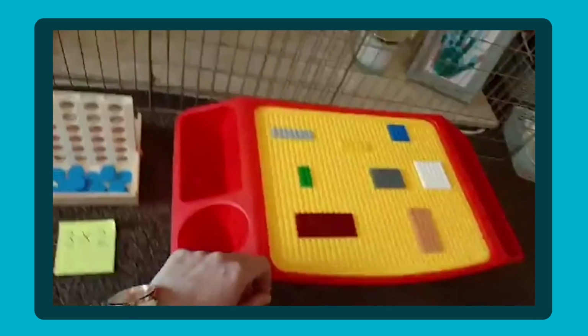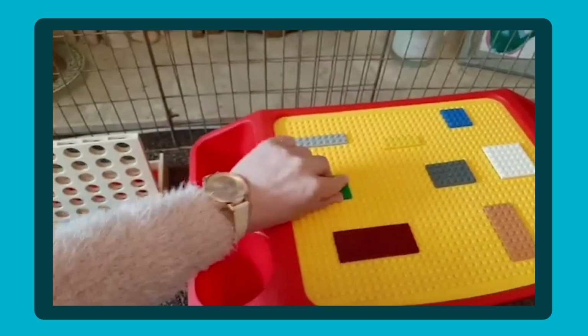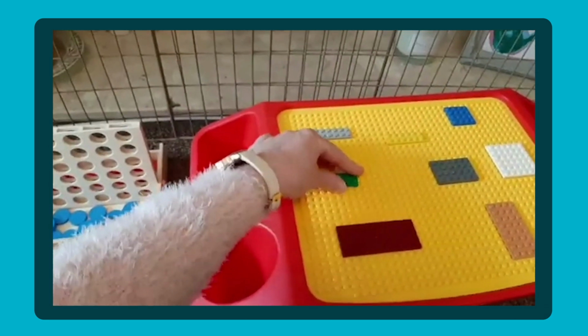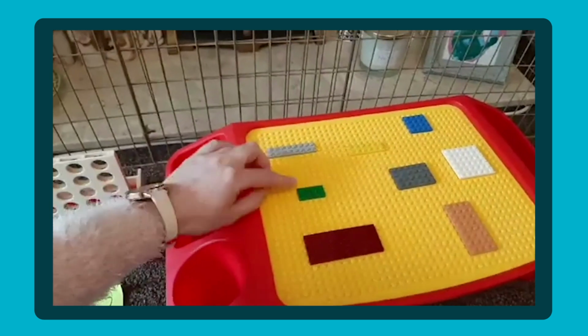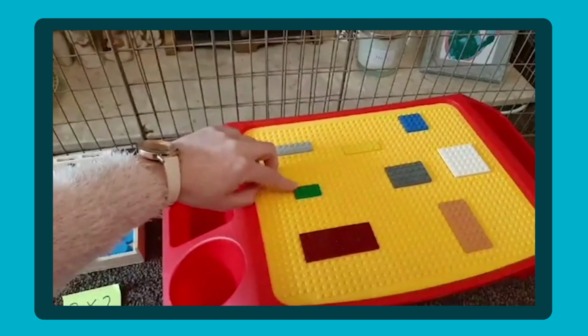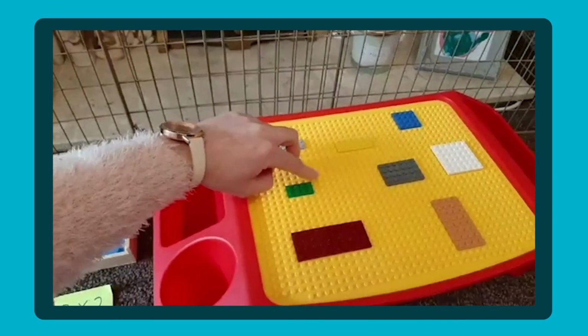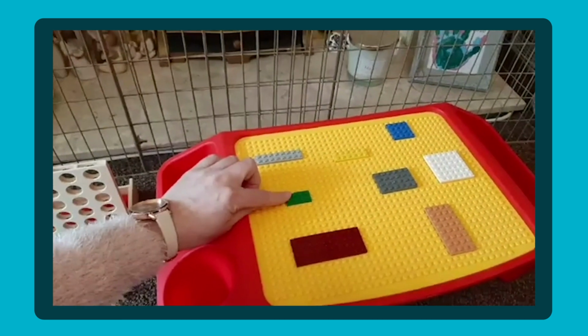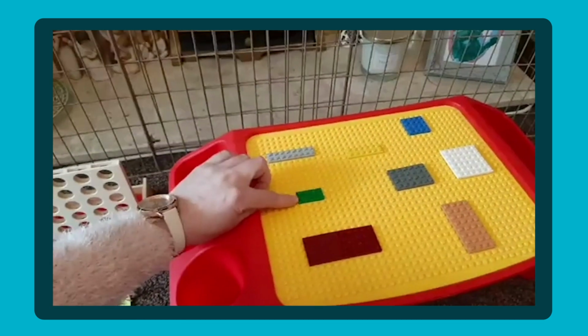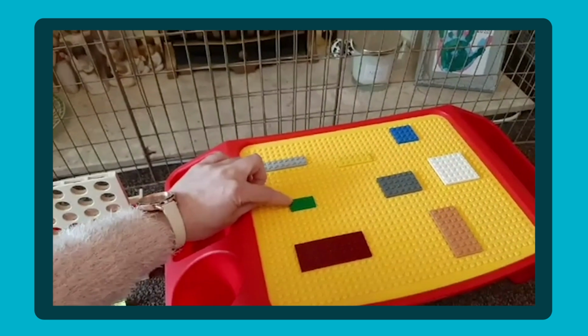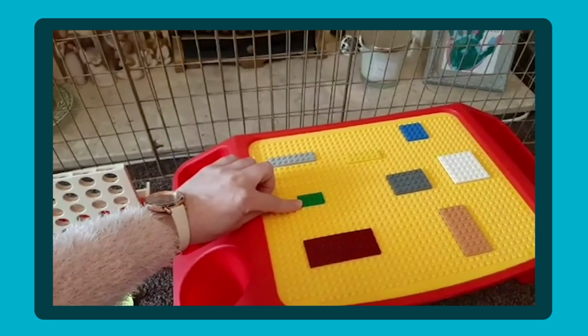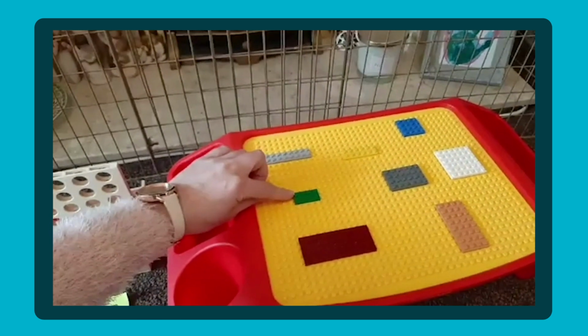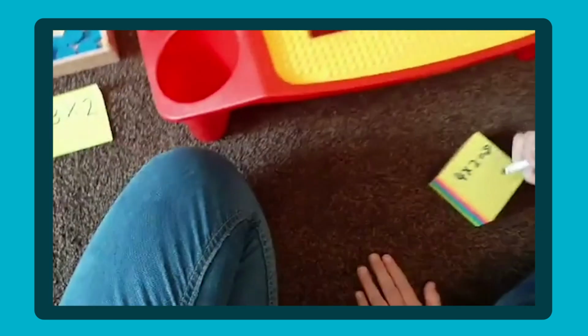Now, let's have another look at this piece of Lego. If I turn it around, how many is there in a row now? 4. There's 4. And how many rows do I have? 2. So this time I have 2 lots of 4. How would I write that down?